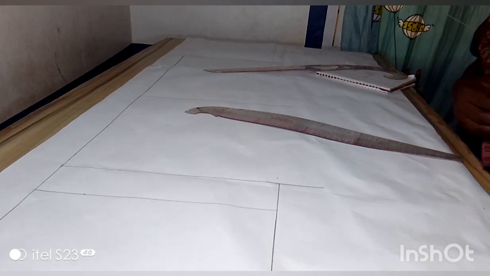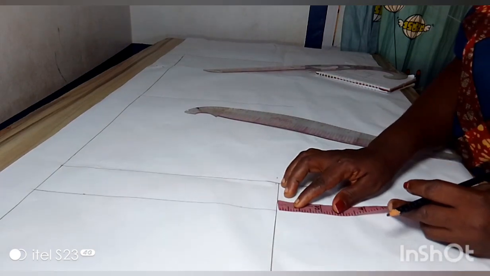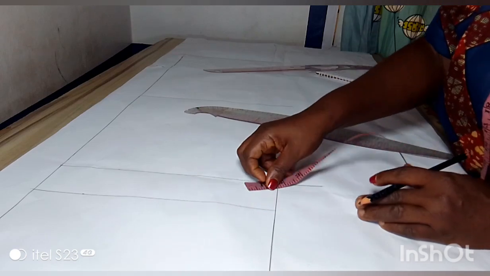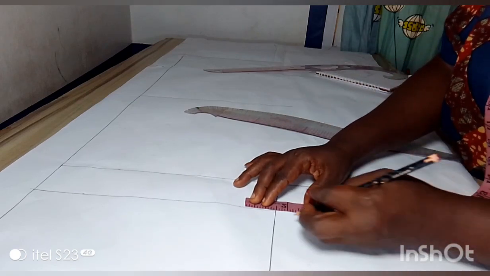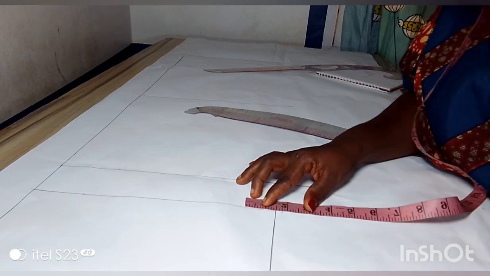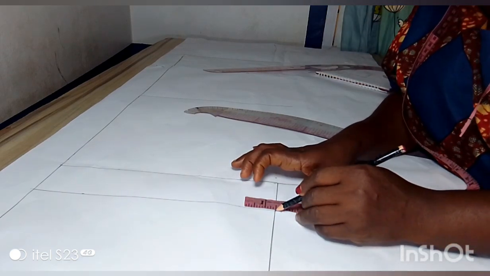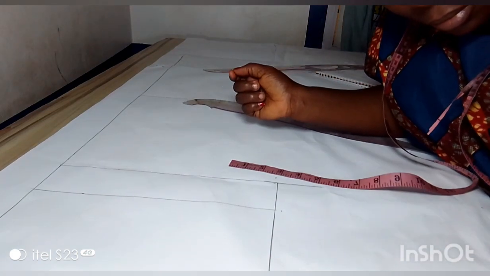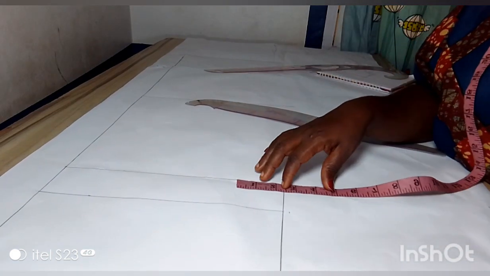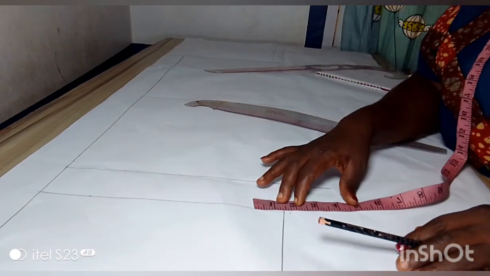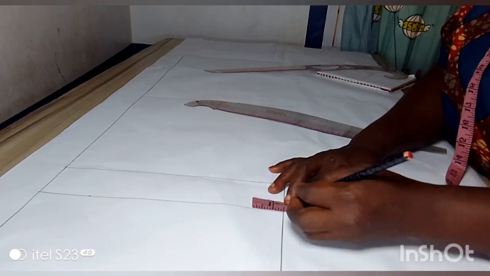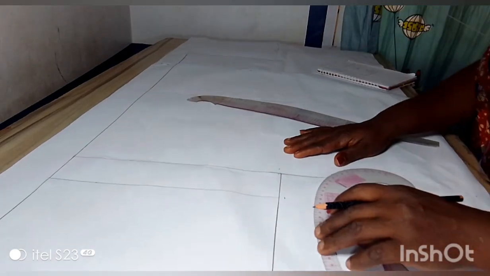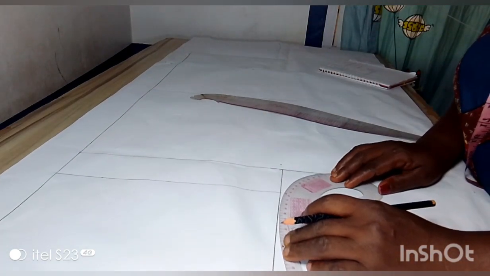After that, I will come to my hip line here and mark 0.25 inches away from my hip line here. You see, this is my hip line. This is my hip line here. Can you see it? That's my hip line. So I'm going to mark 0.25 inches away, like so. After marking, I will use my curve ruler to connect the 3 dots.